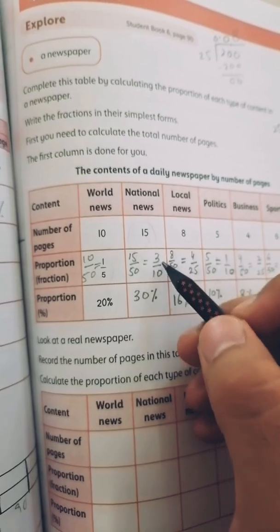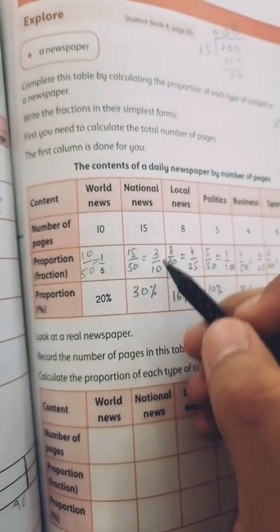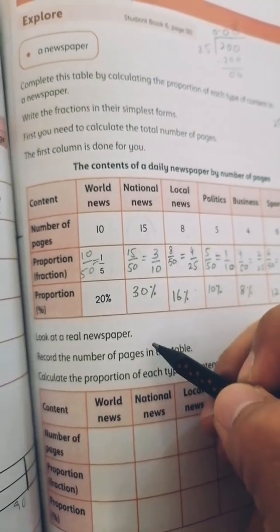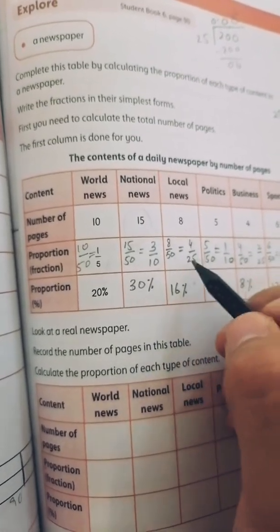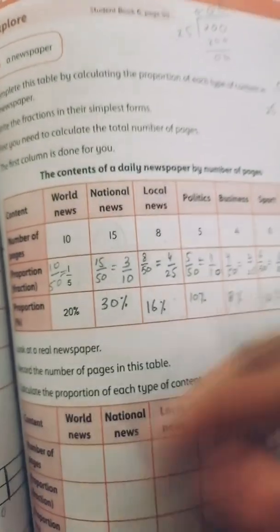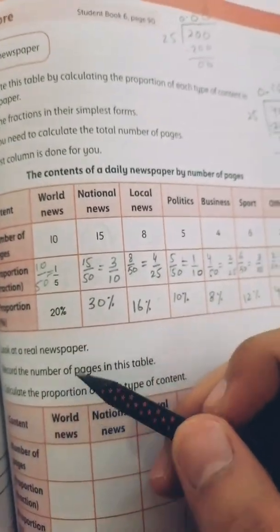Now in percentage, how to change 3 by 10? We do the division and write the answer, which gives us 30. It's easy, that's why I didn't explain. I will explain this one now. This one I explained on the other page already.